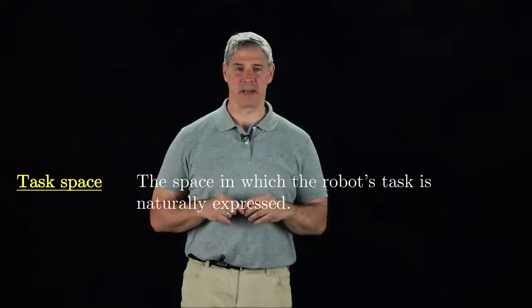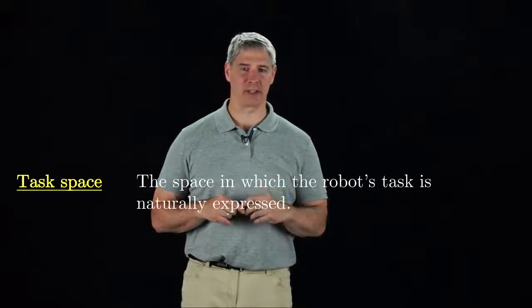The C-space is the space of all possible configurations of a robot. Two somewhat different spaces of interest are the task space and the workspace. The task space is a space in which the robot's task can be naturally expressed.